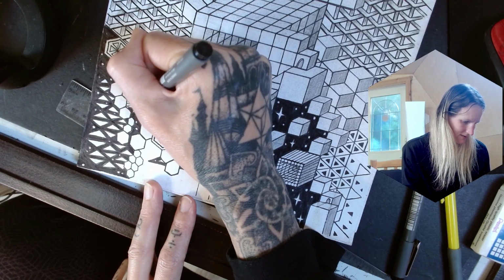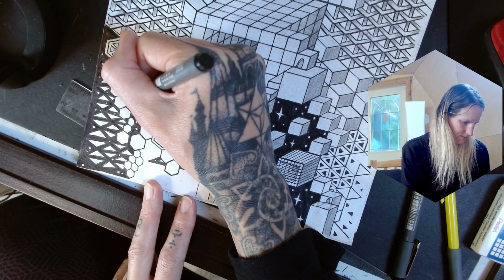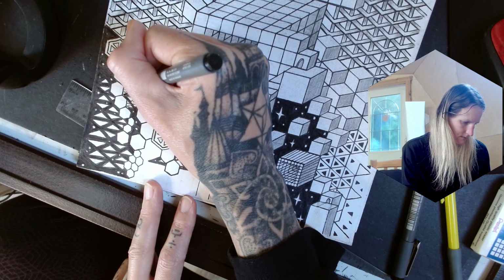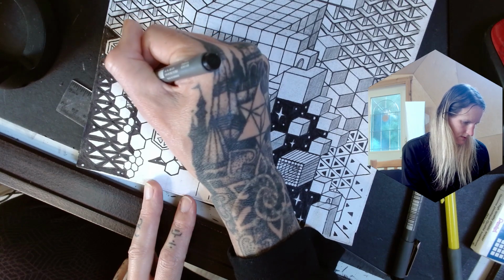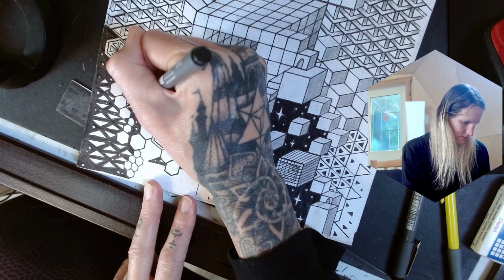Oh, it's tricky to go around these with this big pen. I might need to switch to a thinner pen. I'll get the main areas, and then for the details, I'll go to a smaller pen here.